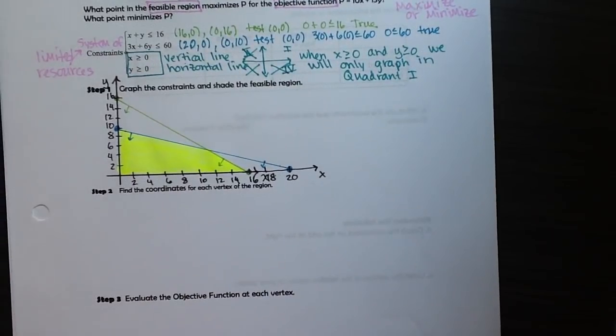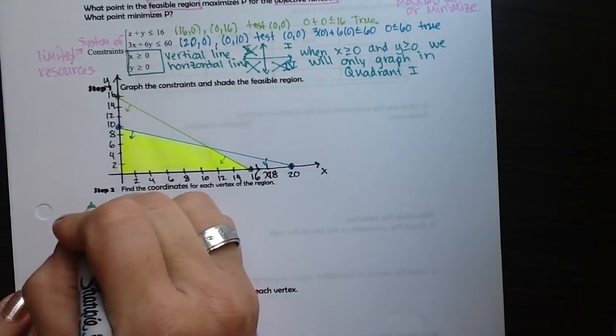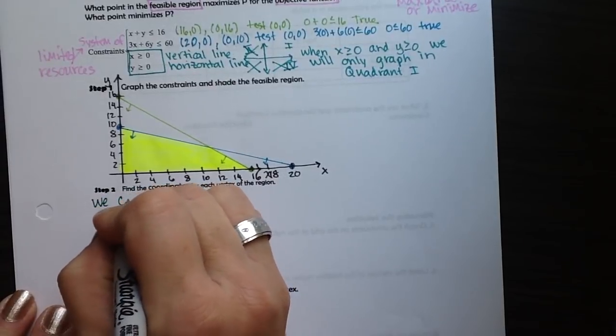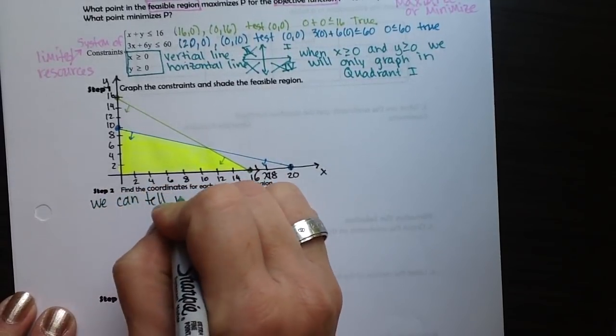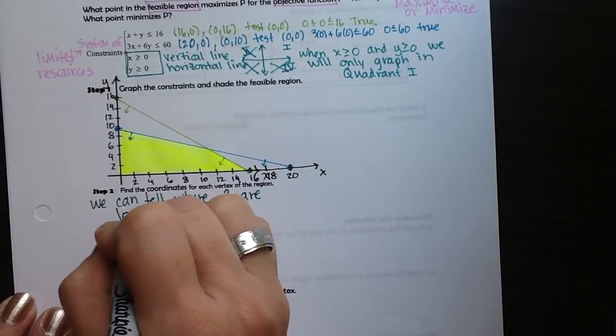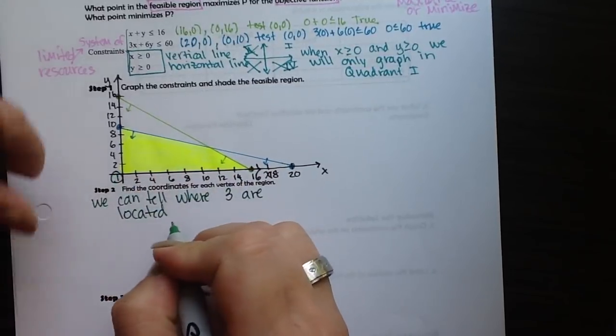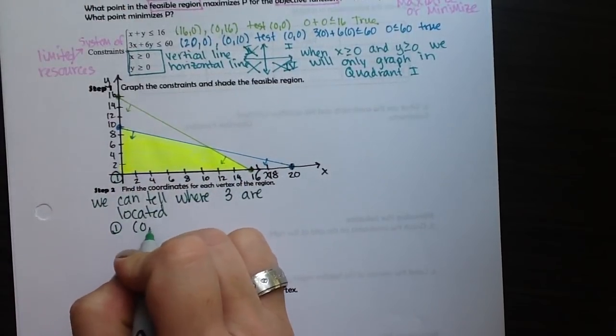Now, we get lucky because you can eyeball where 3 of these vertices are located. So we already know where 3 of them all are. So we have the first one here is at 0, 0.